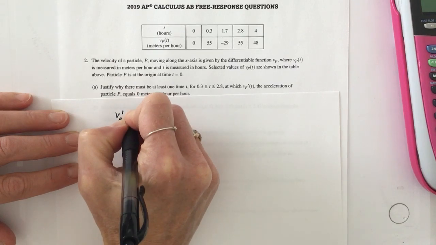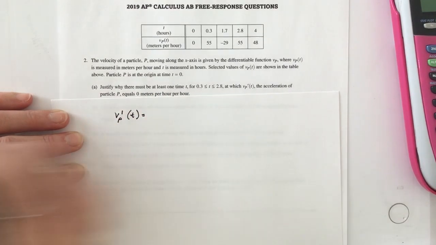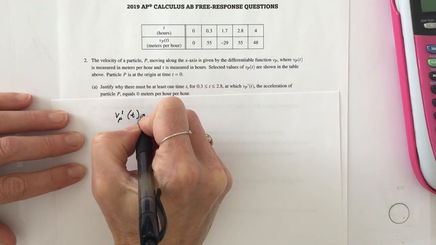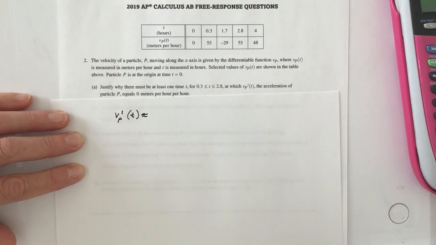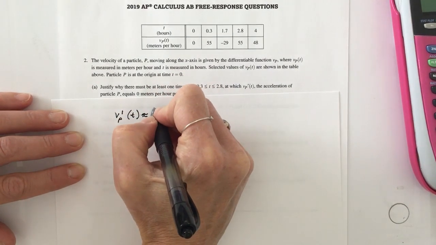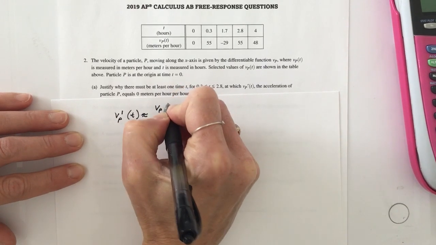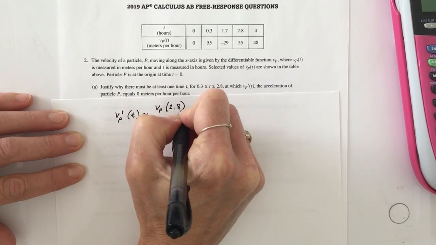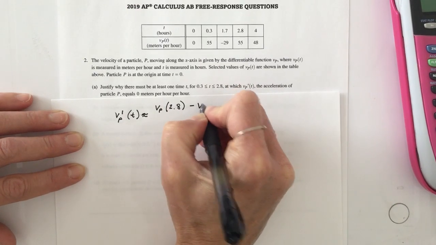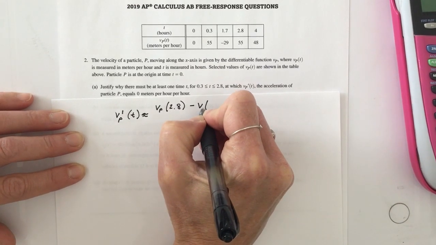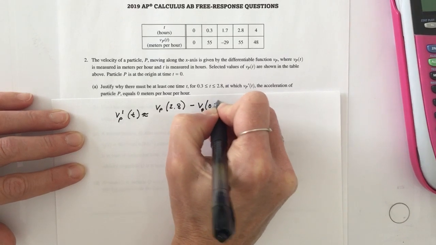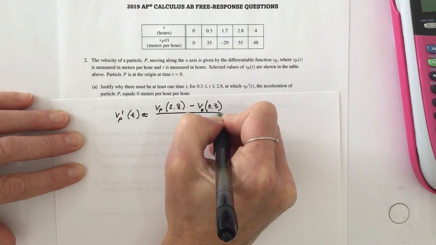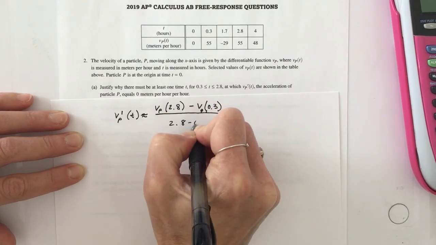So we can say v prime of t is approximately equal to v of 2.8 minus v of 0.3 all over 2.8 minus 0.3.